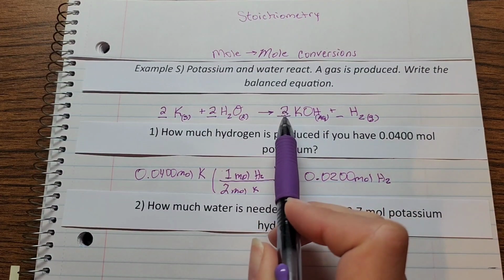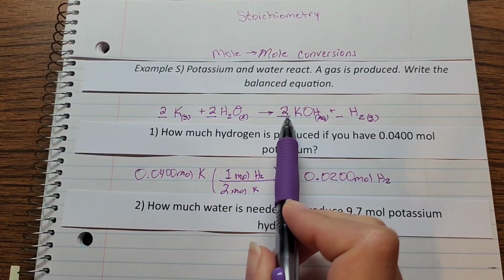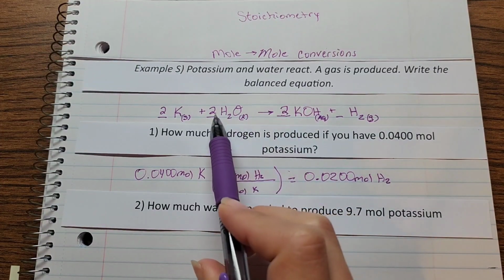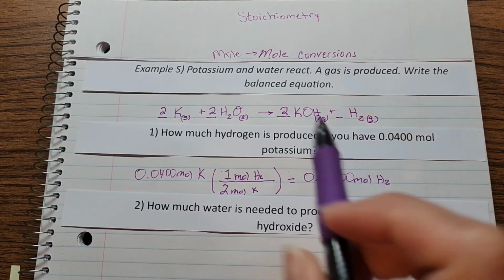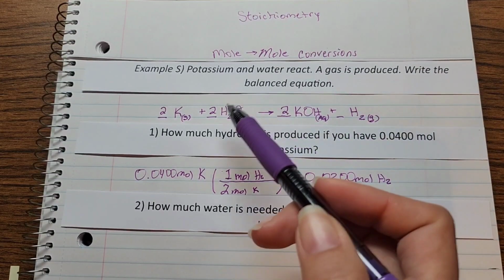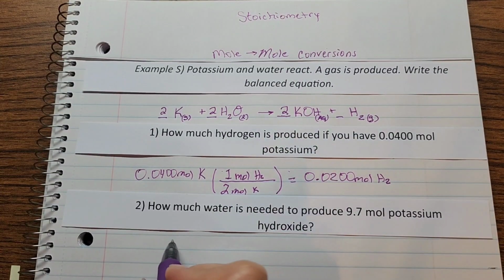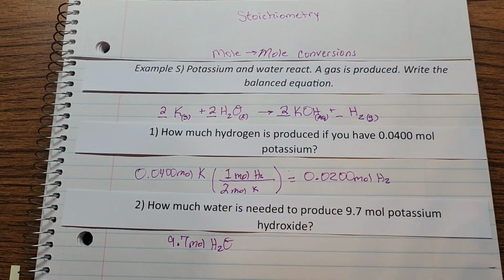Notice there's a 1-to-1 ratio here, so if you put 2 moles of water into the reaction, you're going to get 2 moles of potassium hydroxide out. So that is an equal amount in moles. So if we get 9.7 moles of potassium hydroxide out of the equation, that means we're going to get 9.7 moles of water and use that as a reactant.